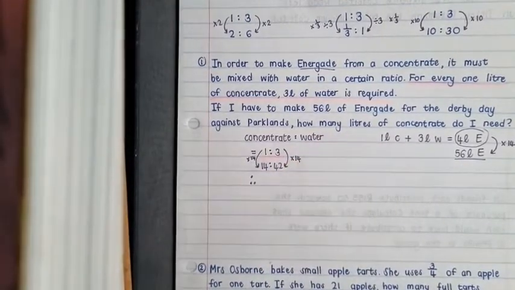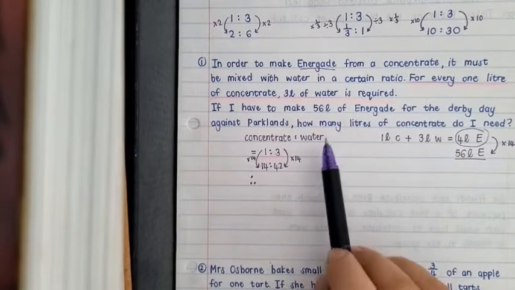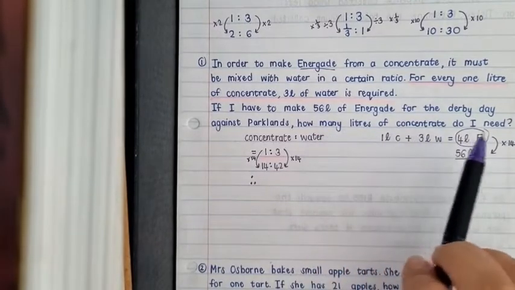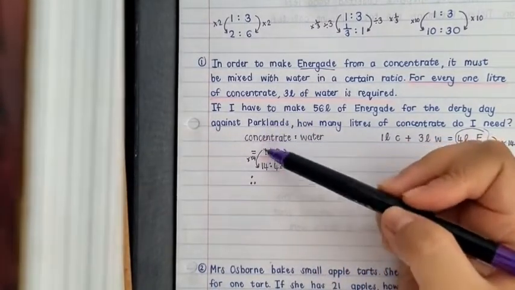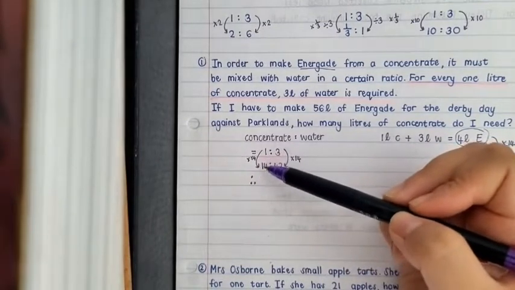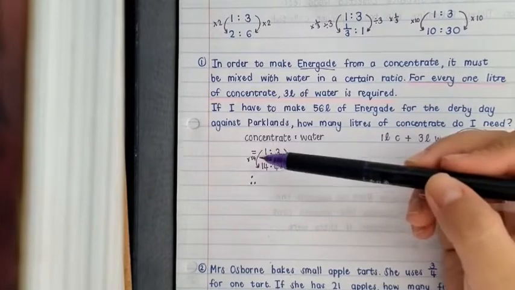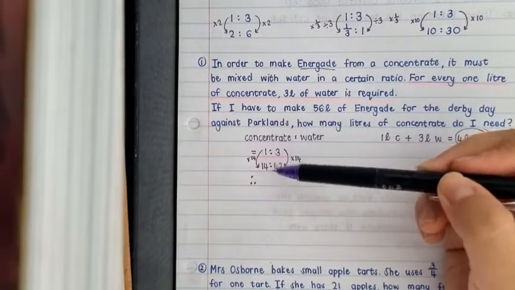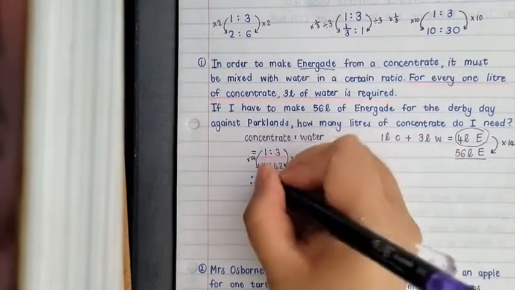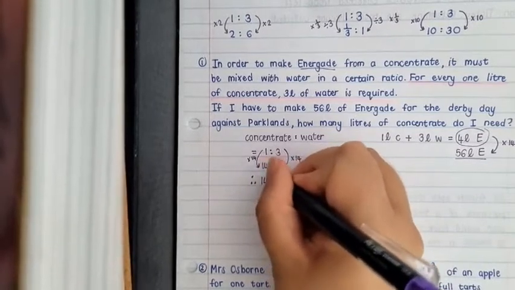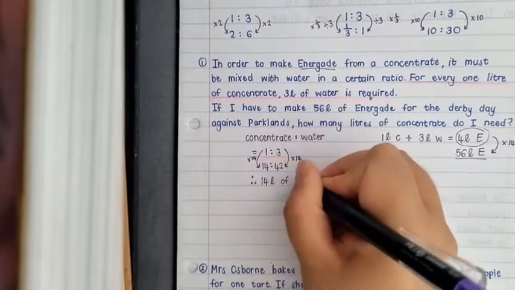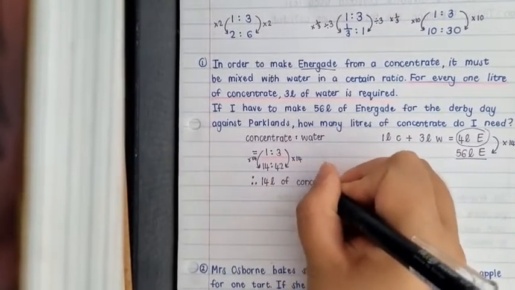Now we just need to read the question again and make sure that we're answering it. How many liters of concentrate do you need? Concentrate is the first number, so to get 56 liters of Energade, our total number of liters, we need to use 14 liters of concentrate. So therefore, 14 liters of concentrate.